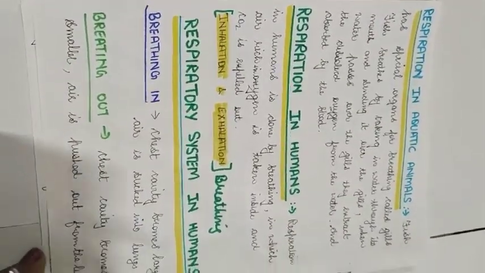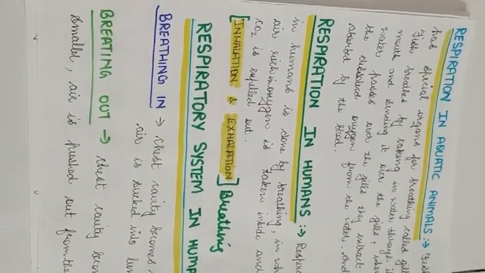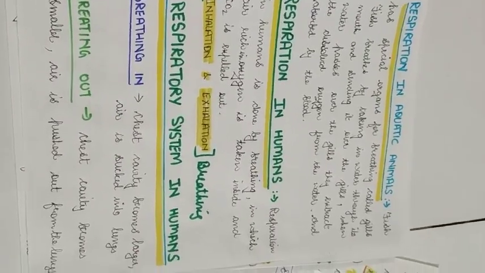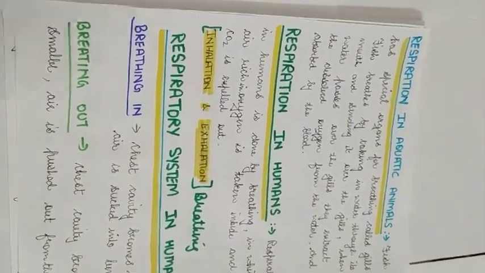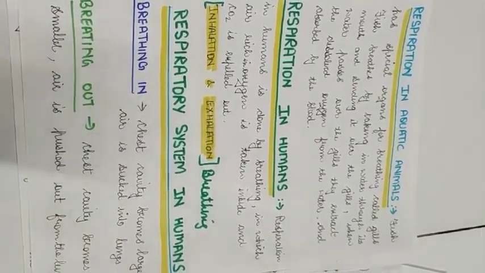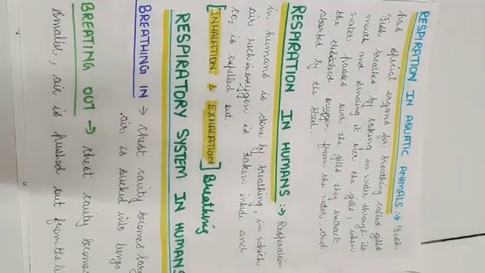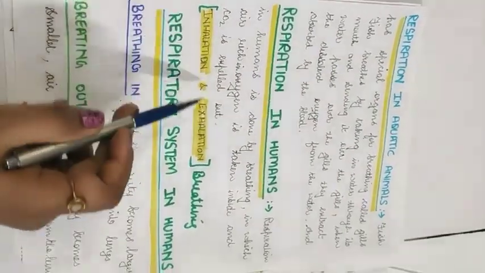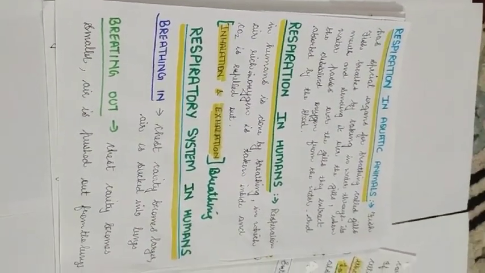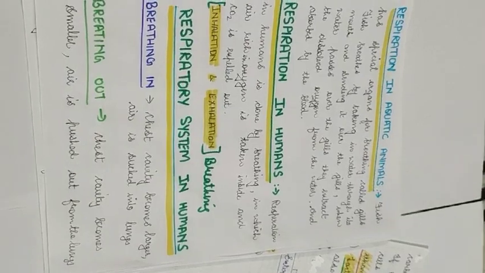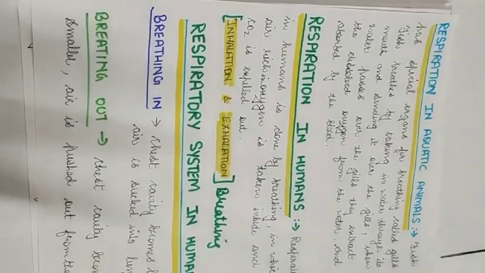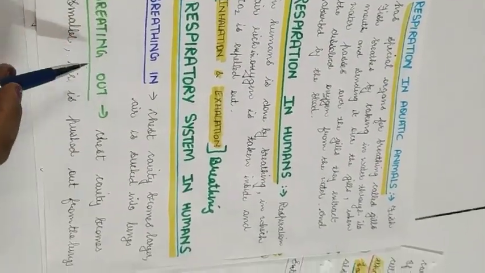The last is respiration in human beings. Respiration in human beings is very important. In human beings, respiration is done by breathing. Breathing is just the intake of oxygen and exhalation of CO2. That is, inhalation and exhalation is called breathing. So the respiratory system in human beings especially has a pair of lungs which are responsible for respiration, which we'll be learning. Two basic steps are there, that is breathing in and breathing out.